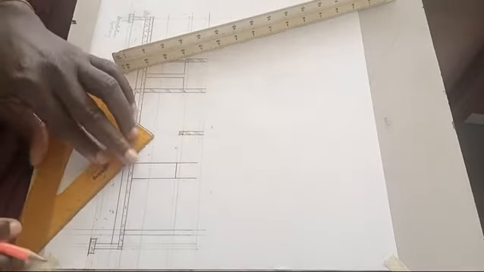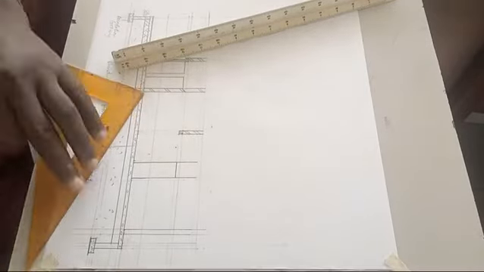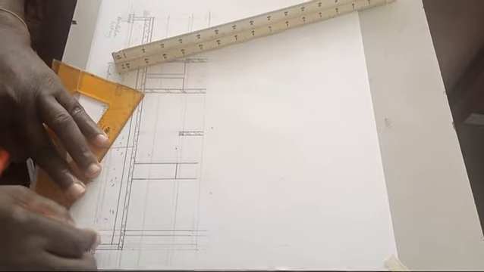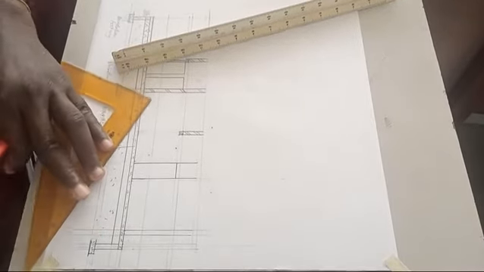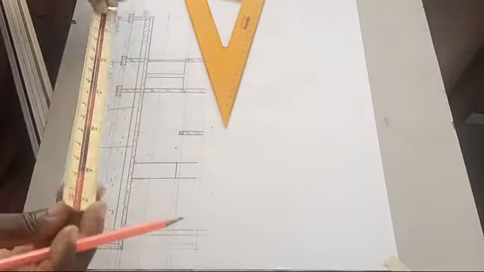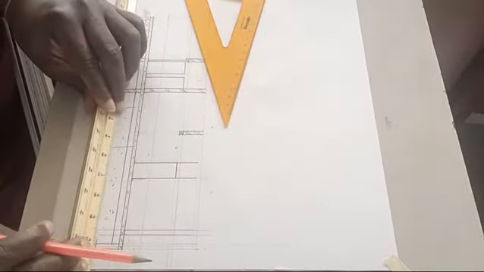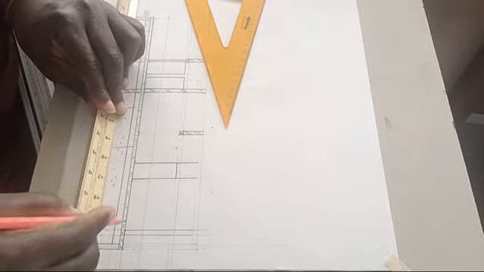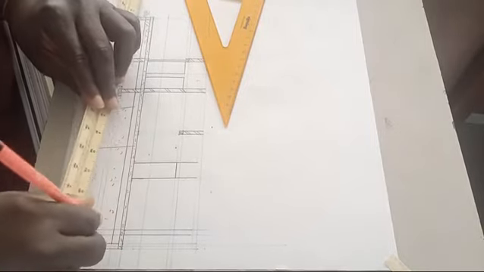So in this case, it means the foundation will be a combined footing. You have to combine them because there's no way they will not enter into one another. Let's say this is the center, 55 will be somewhere here.